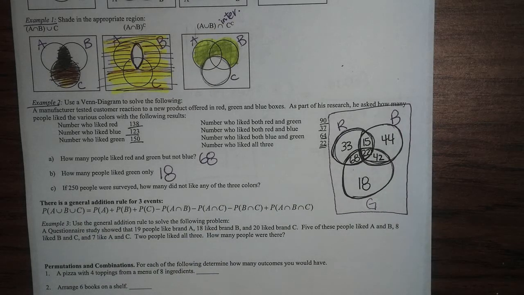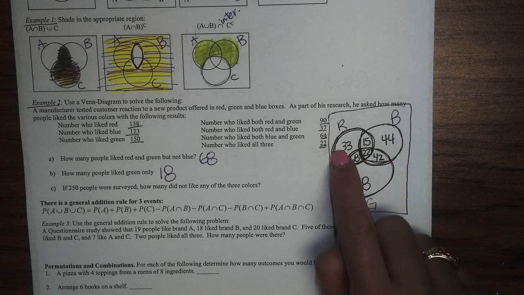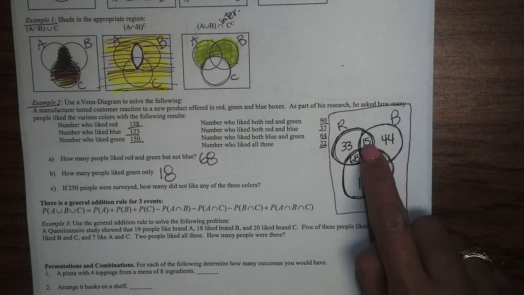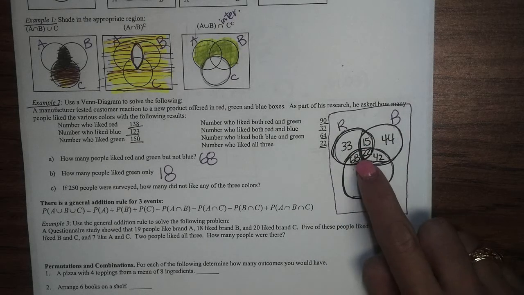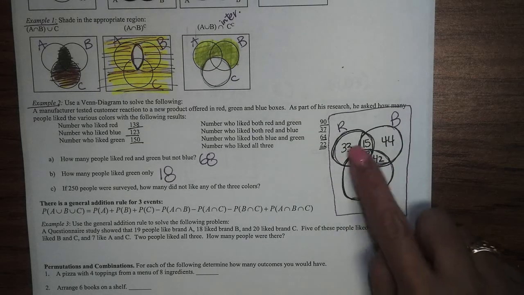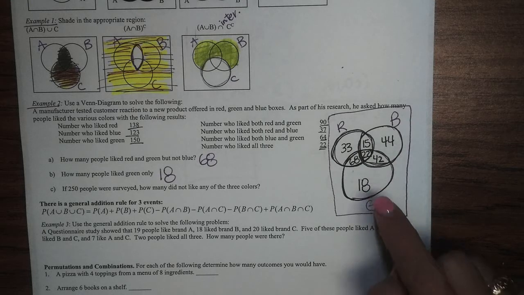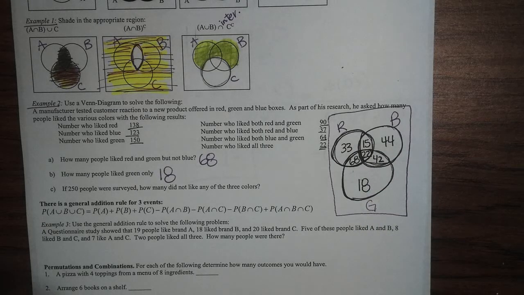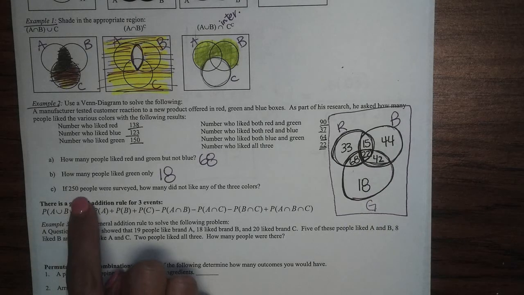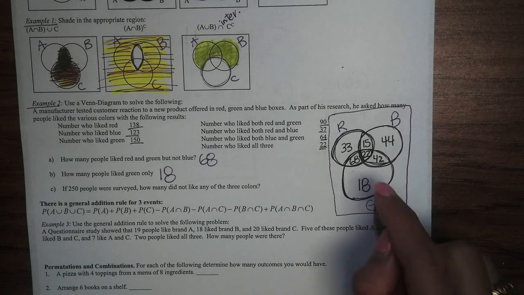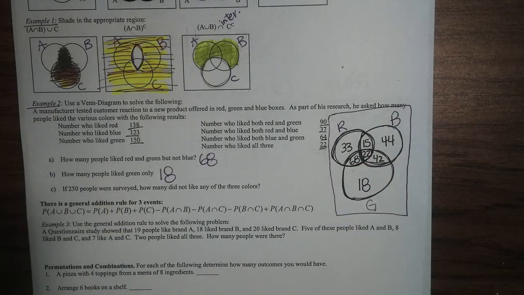And finally, letter C, if there was 250 people, how many did not like any of those three colors? So again, get the calculator ready. So we're going to have to add everything, like all these little numbers, the 33, 15, 44, 68, 22, 42, and 18. Add all those numbers and see how many that adds up to. And if that's not 250, then that means that there's some people that didn't like any of those colors. So add them all up.